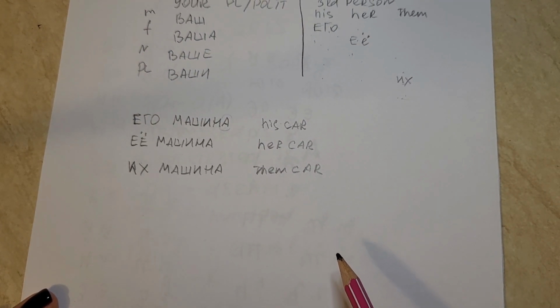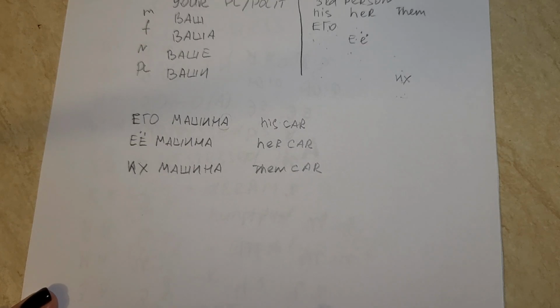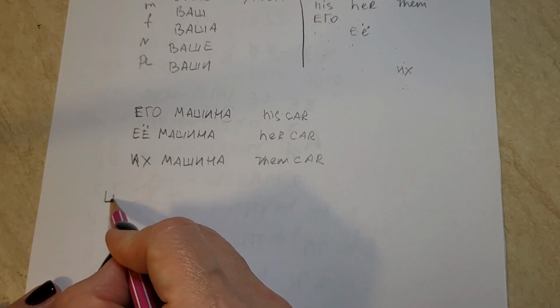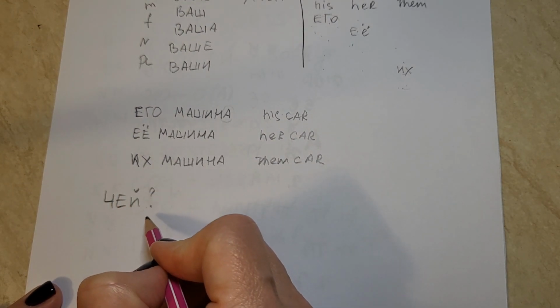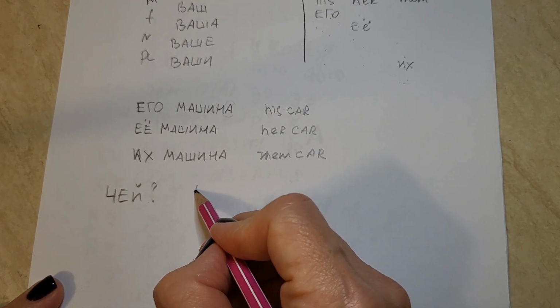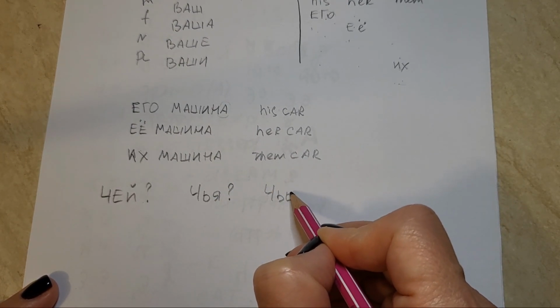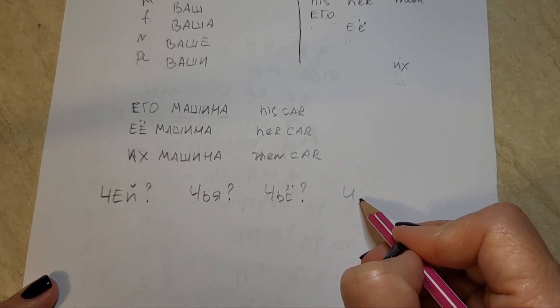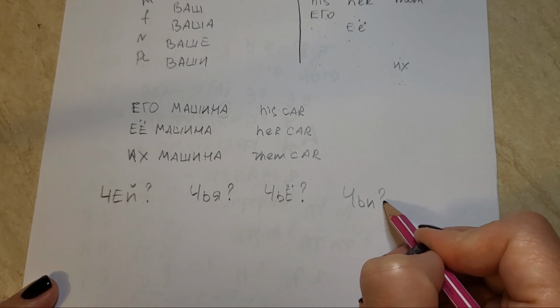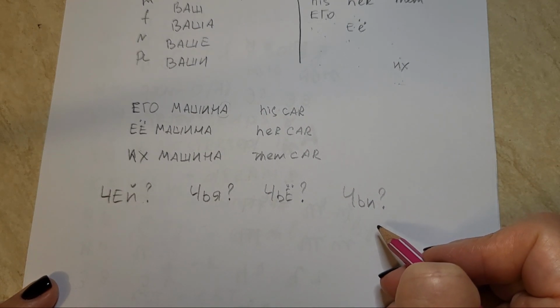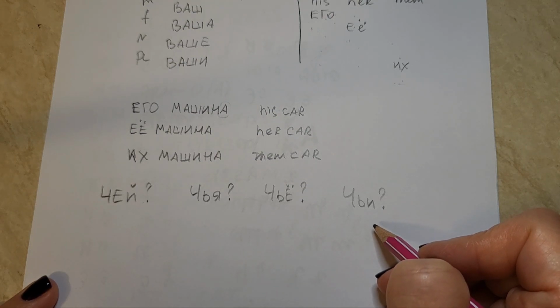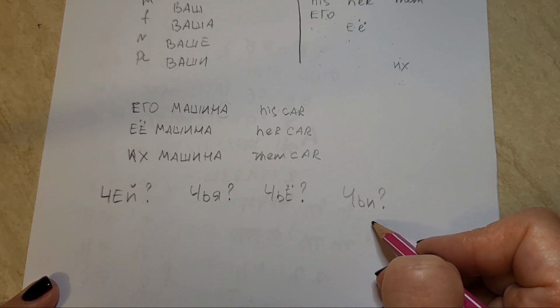And to ask which car it is, who is the owner, we have to use the question with possessive pronouns. And the question is чей, чья, чье, чьи. If you want to ask who owns an object, an animal, or a person, the question is: whose does it belong to? Whose do I belong to?